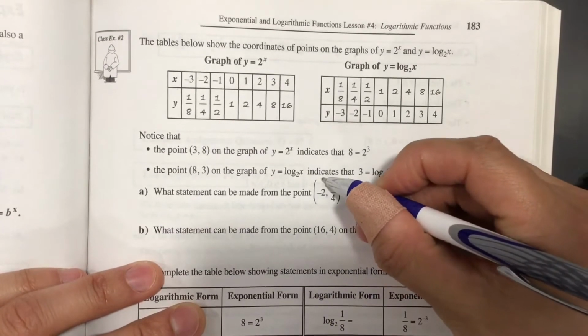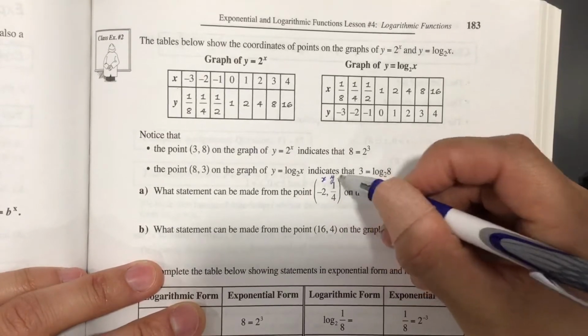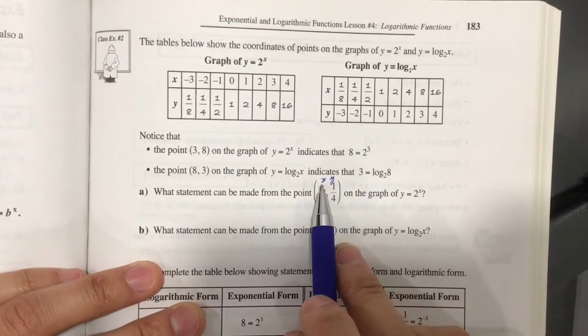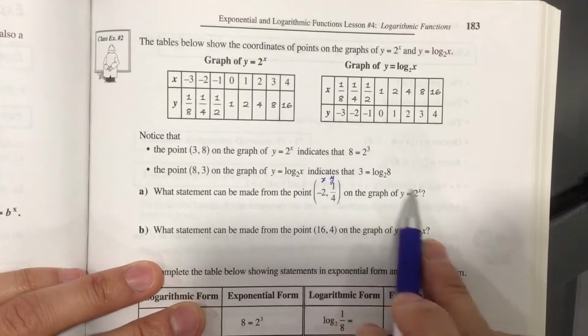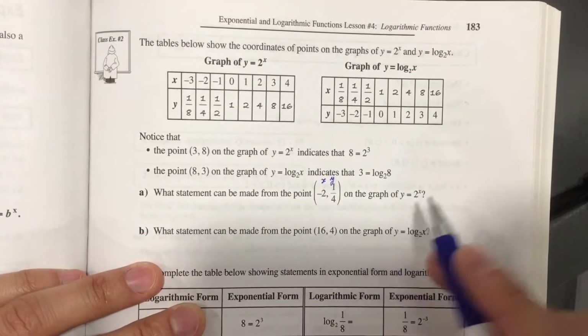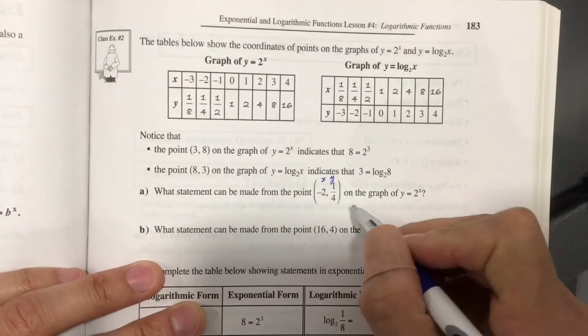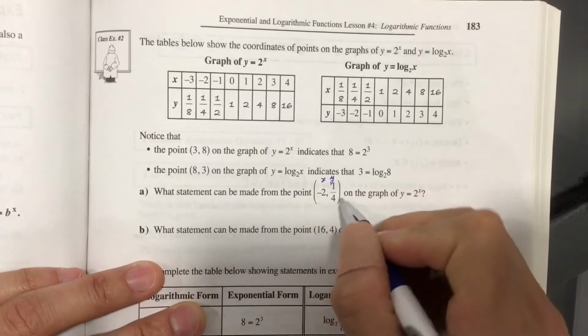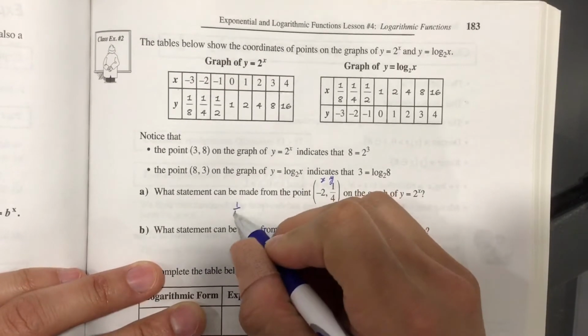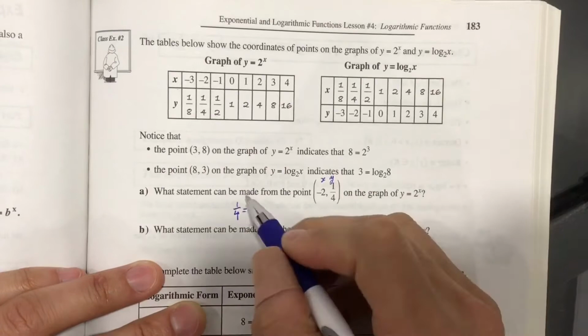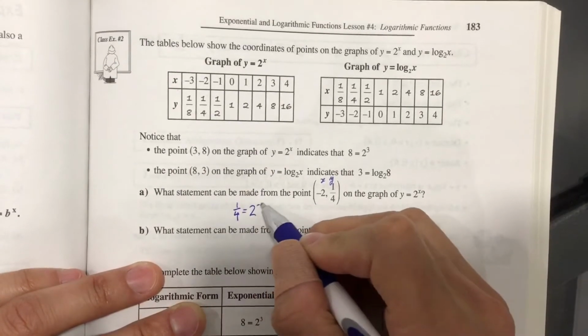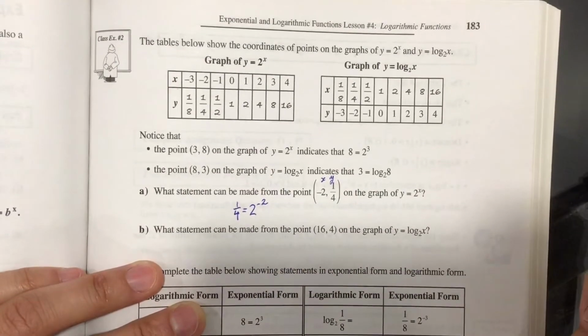Well, all we need to do is substitute our x and y values here. And so where I have the x value negative 2, I'm going to plug that in for the x value here. And so what we're going to have is 1/4, which is my y value, is equal to 2 to the power of negative 2.